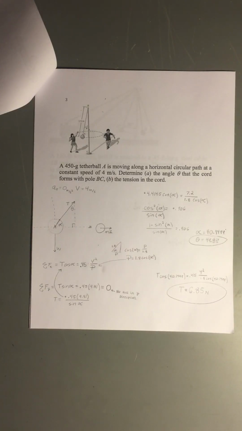Okay, so for problem number 3, we have these 2 people here that are playing tetherball. And the question wants us to find the angle theta that the cord forms with the pole BC. And so looking at the diagram they gave us here, the theta angle is actually up here. And so I started by just looking through the problem and recognizing what was given, and then I drew this free body diagram here. And I decided to solve this for alpha. That's the angle I put in here, and then using a relationship there we can find the angle for theta that it's asking for.